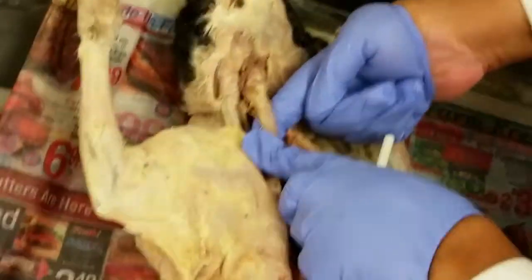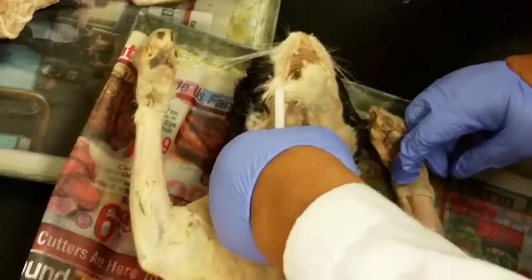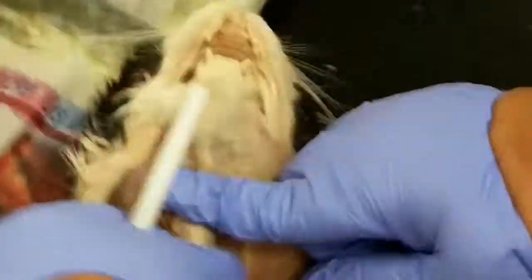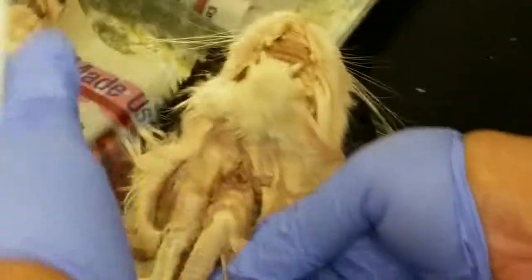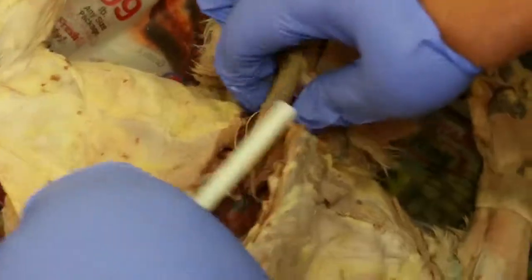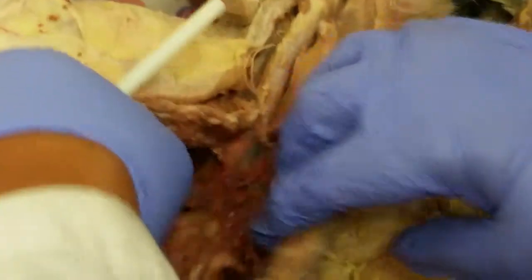Same thing with the rings of cartilage. This is the voice box up there. So when the cat says meow, meow, the sound is coming from here. And here is the esophagus that runs behind the trachea. So here's the trachea, here's the esophagus.